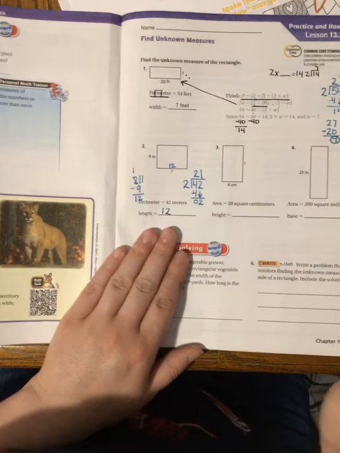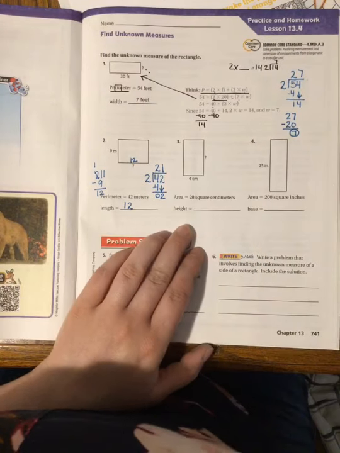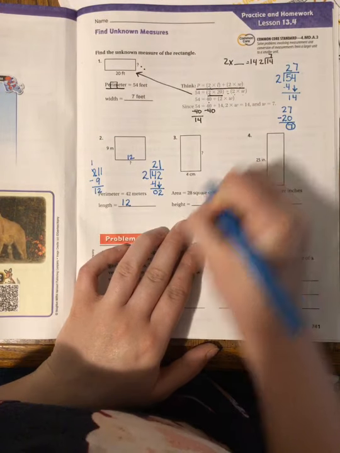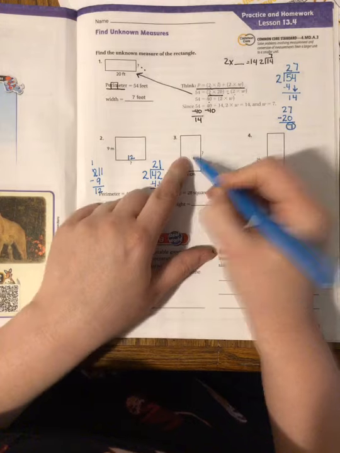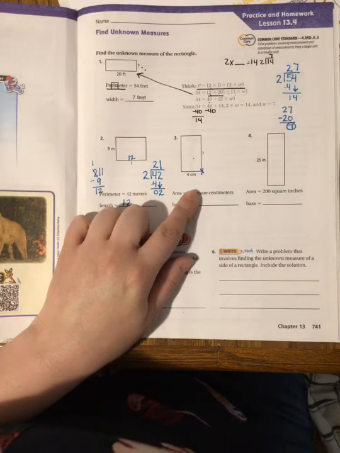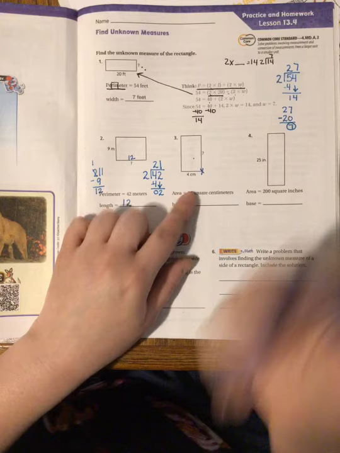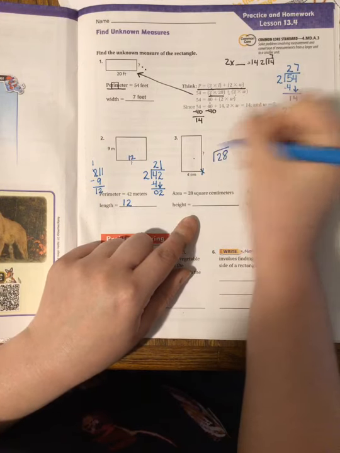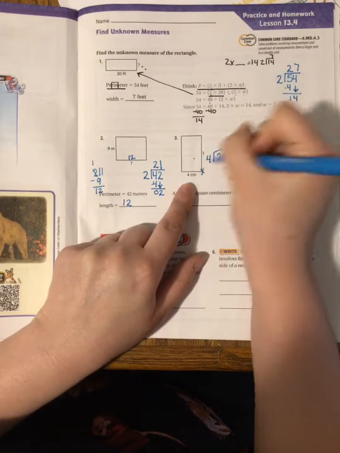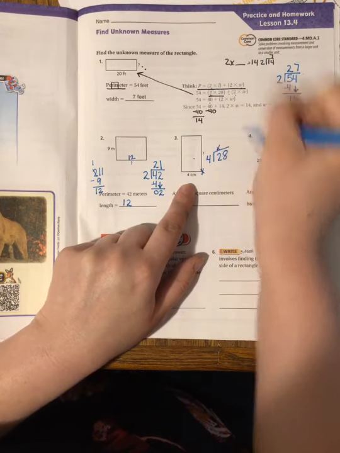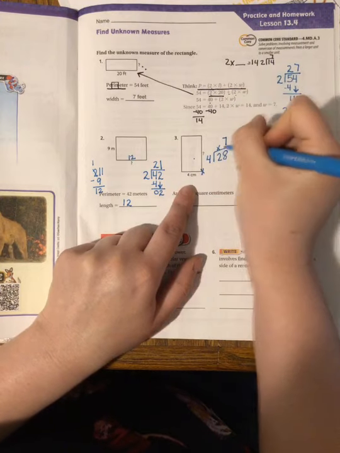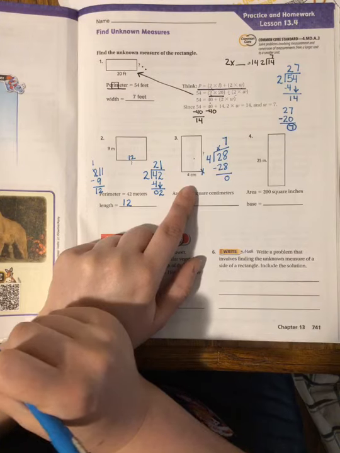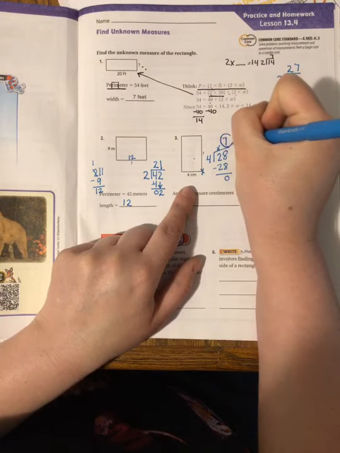Now, if you know the area, but you're missing one of the sides, it's really simple. We divide, so we know to find area, we multiply. Well, the opposite of multiplication is division. So we're going to do 28, which is the area, divided by 4. And I know that 4 can't go into 2, but it goes into 28 7 times. 4 times 7 is 28. I subtract, I have 0 left over. So my missing side is 7.